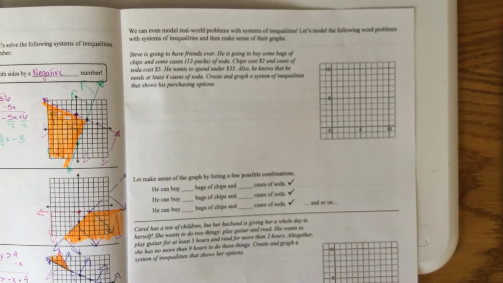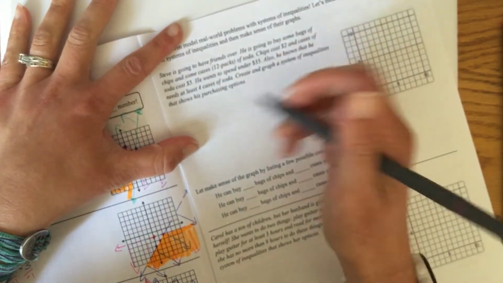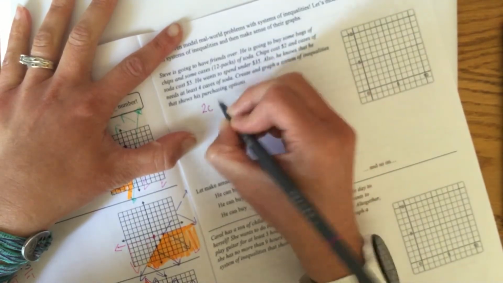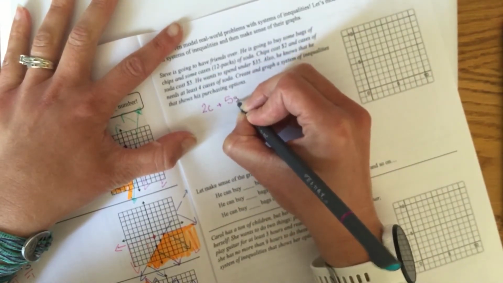So Steve is going to have friends over. He's going to buy some bags of chips and some cases of soda. Chips cost $2 and cases of soda cost $5. He wants to spend under $35. So you guys had a lot of practice with these with the last ones. So chips are $2. So I'm going to say $2 for chips plus $5 for soda.